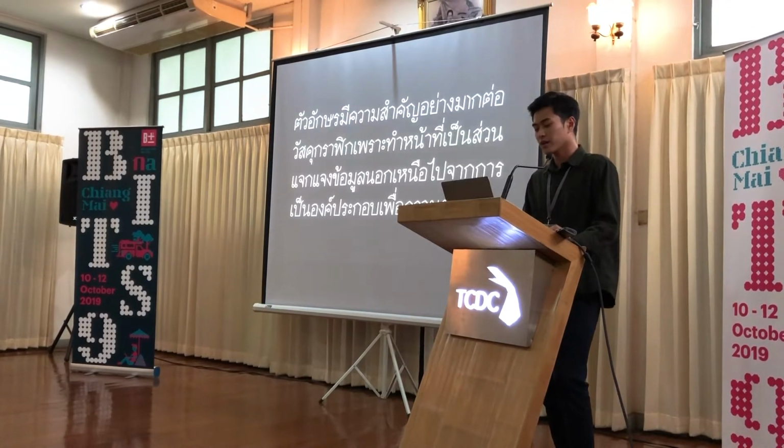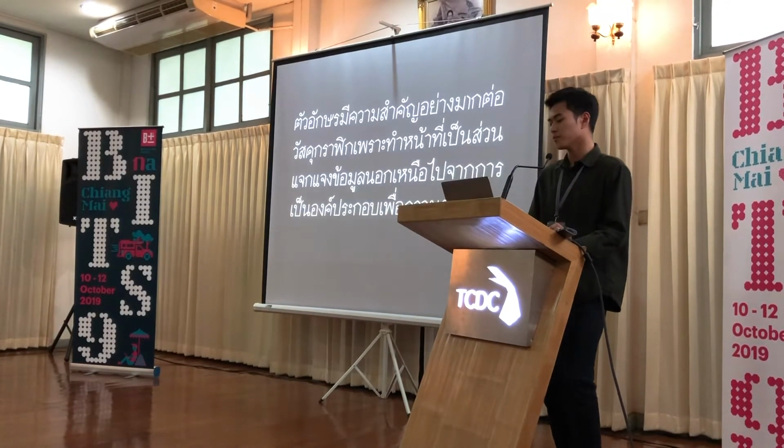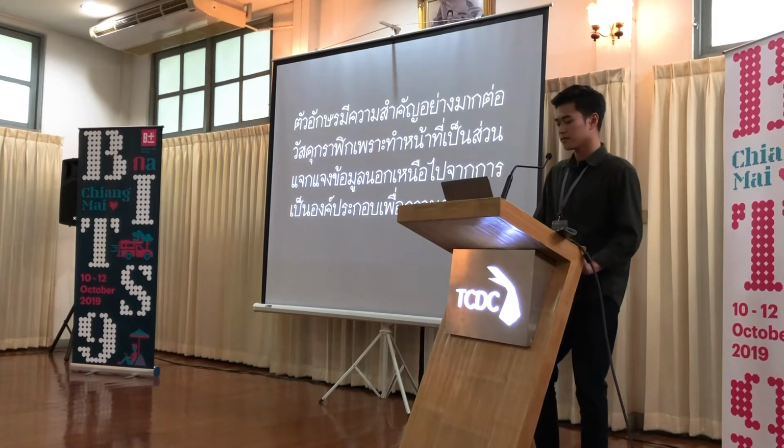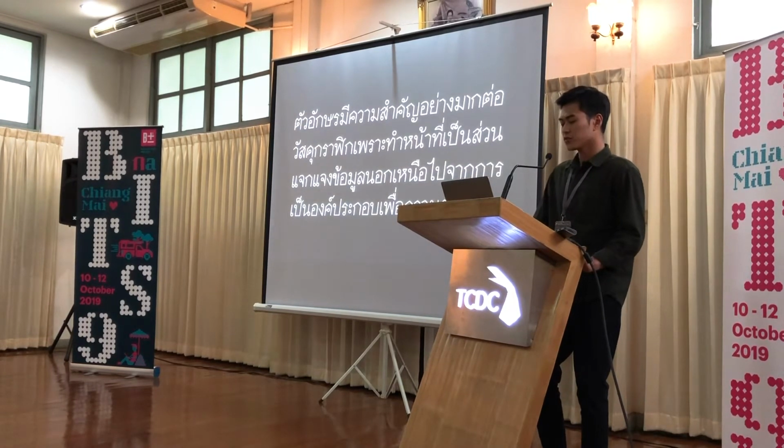What you are looking at right now is a revival of Tua Liam by my former colleague, Sasikan Wong In. Before she worked on this typeface, Tua Liam was no longer present in the Thai typography scene.